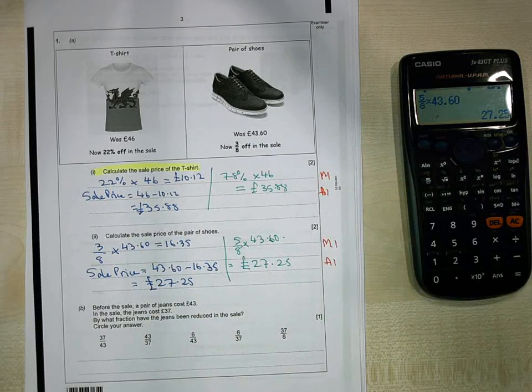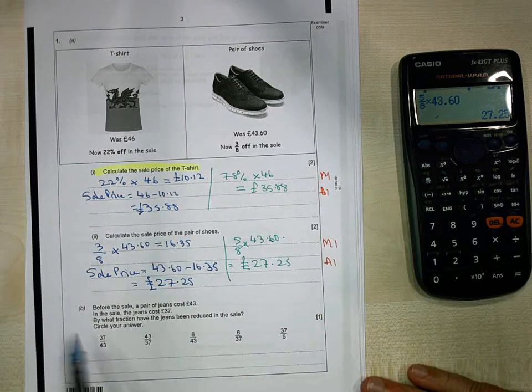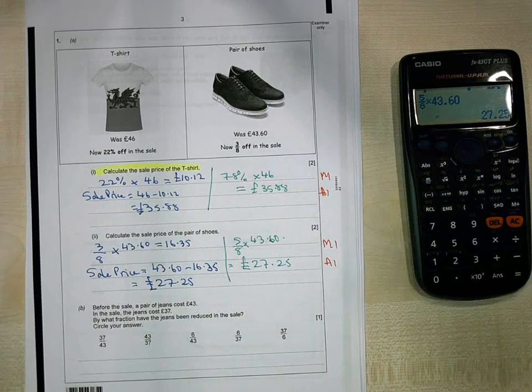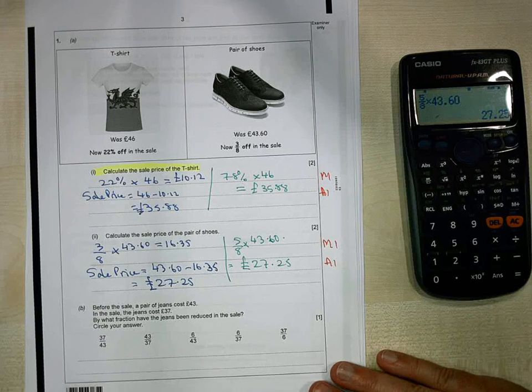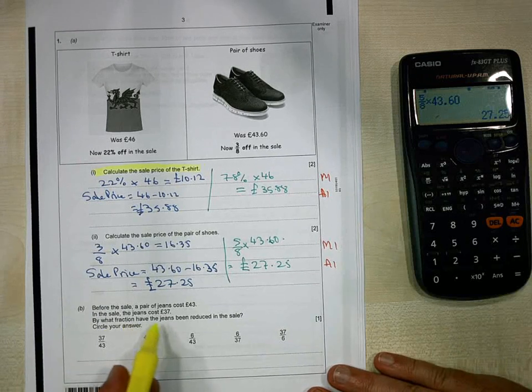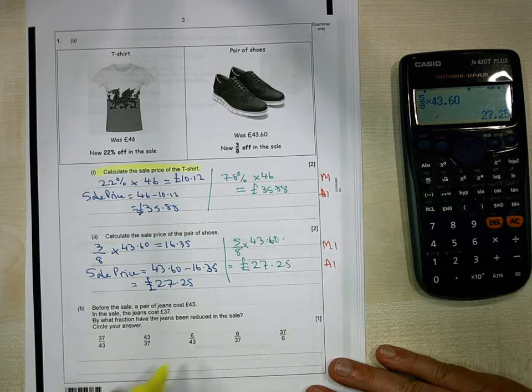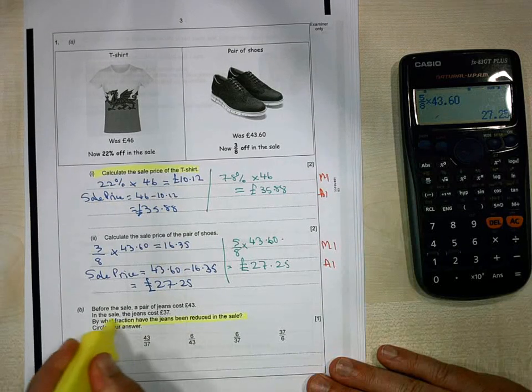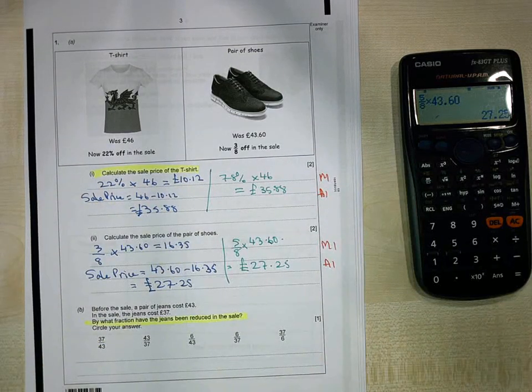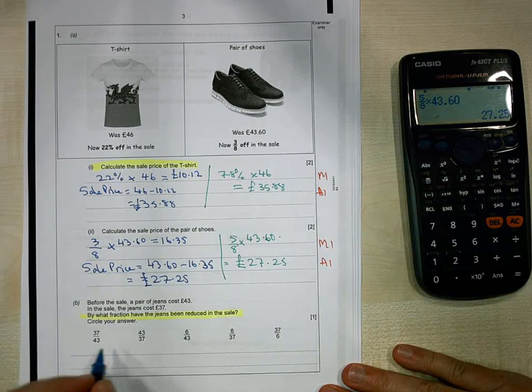And then part B, before the sale, a pair of jeans costs £43. In a sale, the jeans cost £37. By what fraction have the jeans been reduced in the sale? So with a reduction, whether it's a fraction reduction or a percentage reduction, you're looking for how much of a reduction there's been, which is £6, out of the original.